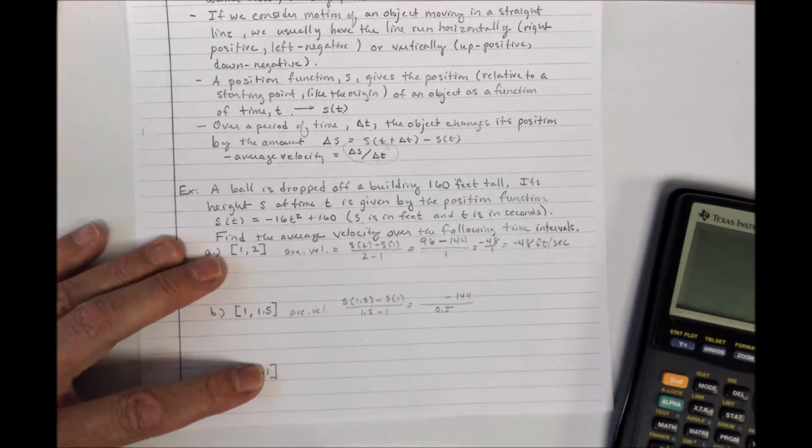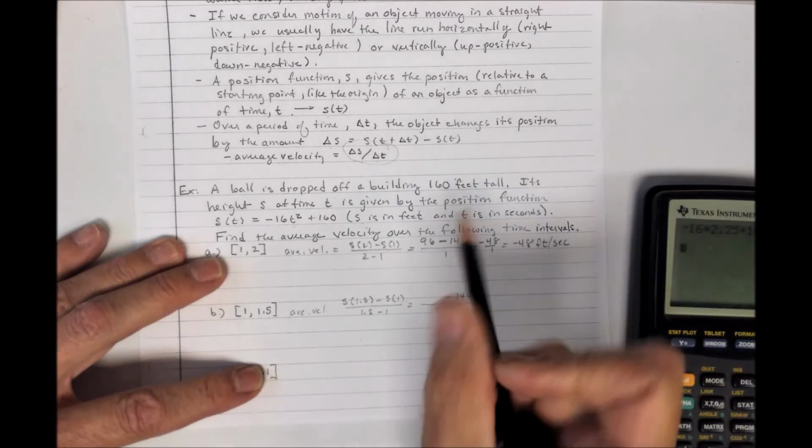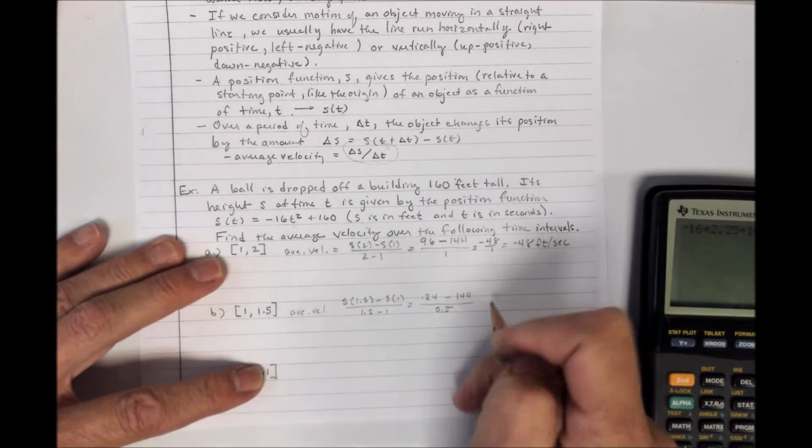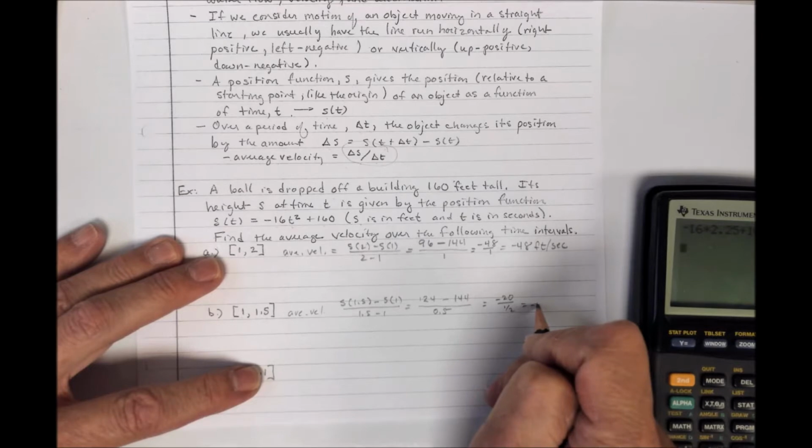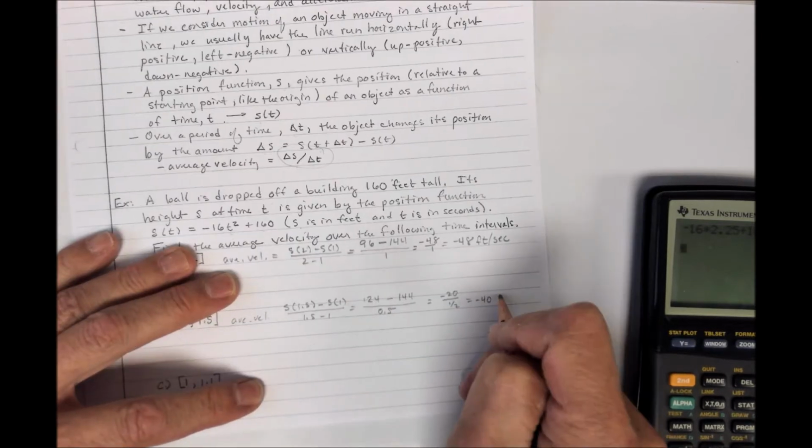So that gives me negative 16 times 1.5 times 1.5, which is 2.25, and then I'm going to add 160. And I get 124 now. So this is going to be negative 20 over 0.5, which is like a half. So this is negative 40. It's negative 40 feet per second.